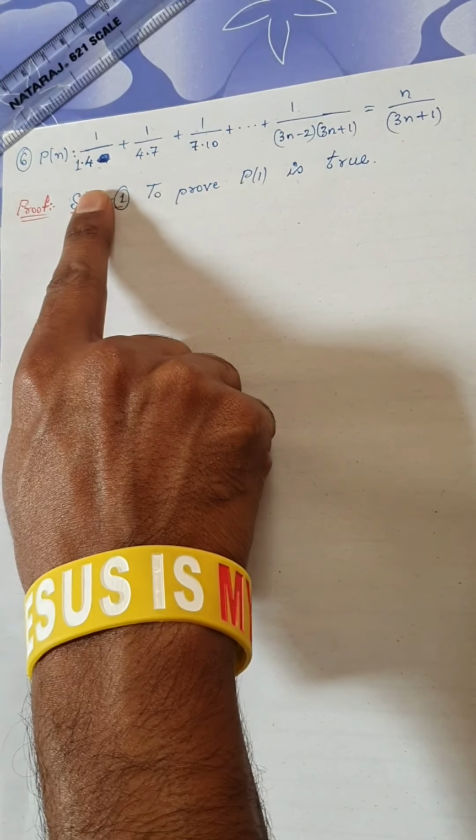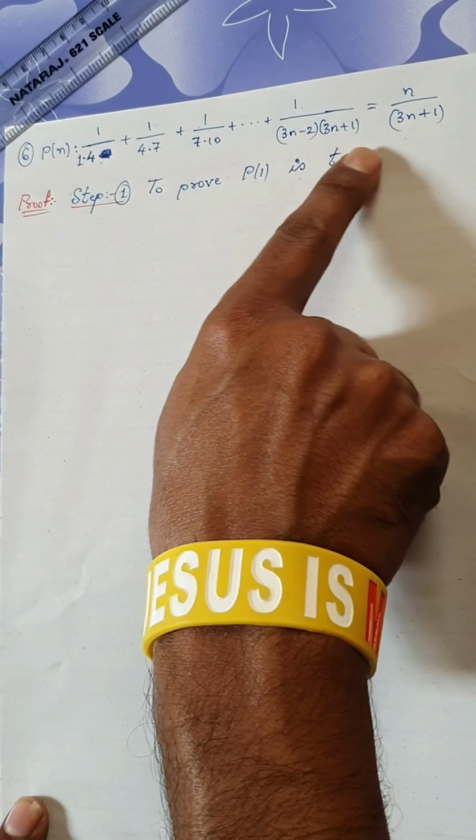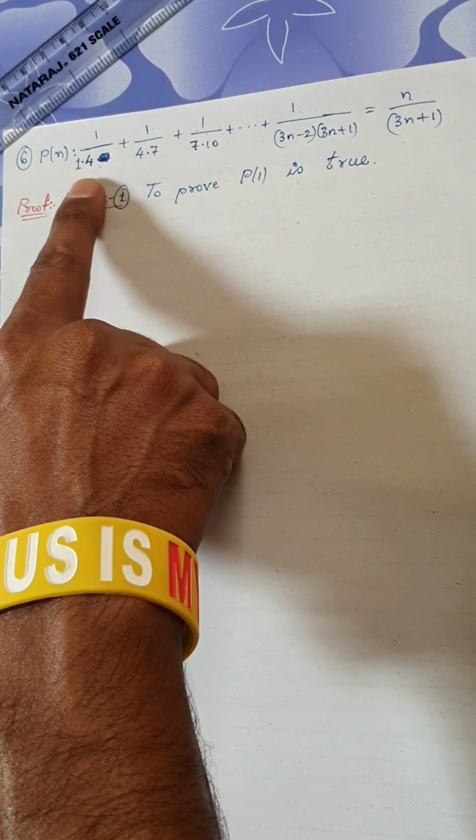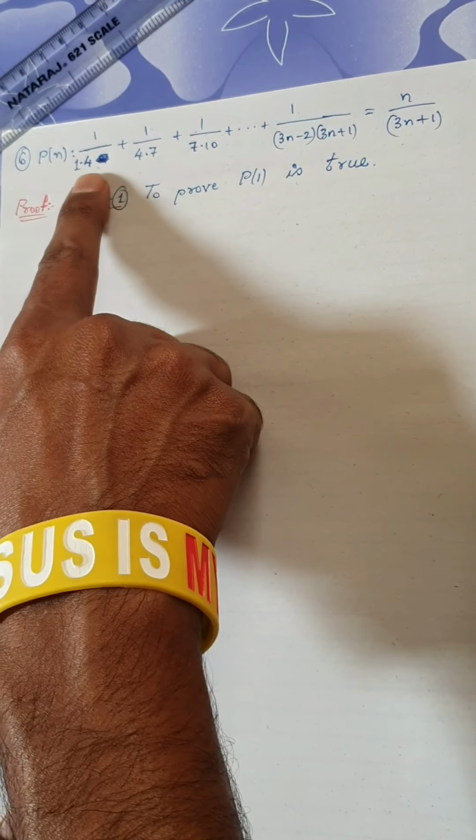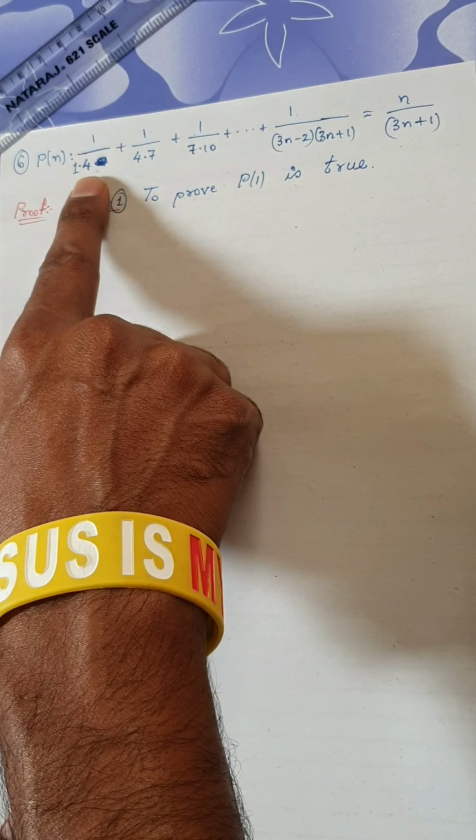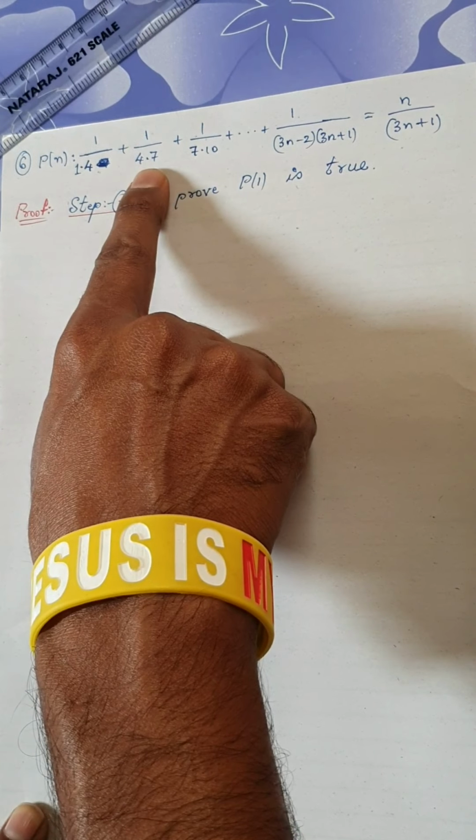Okay students, so let's take one last question before we complete this solution. This is actually similar to the previous question. 1 by 1 into 4, not 1.4, don't forget. 1 by 1 into 4, plus 1 by 4 into 7, and so on. Similarly, you have to prove this statement.